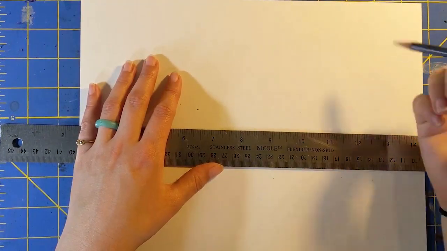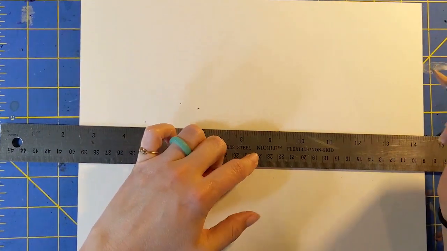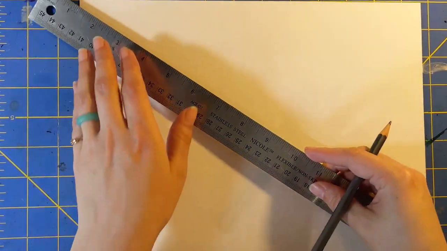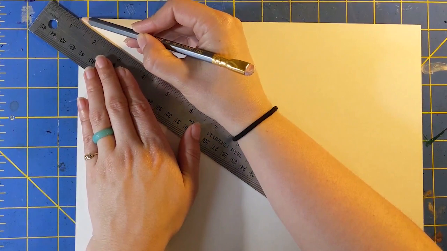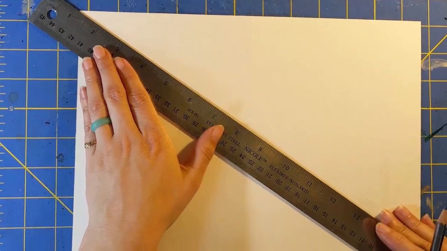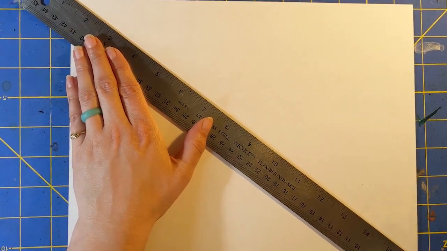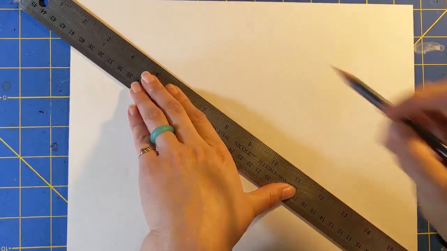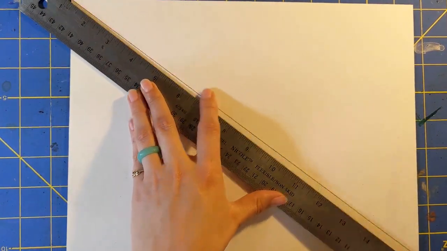For this first part, we're going to need your pencil, a piece of paper, and a ruler. First thing we're going to do is line up the top left corner to the bottom right corner. We're going to press down on the ruler with our helper hand, and draw a line that goes right next to the ruler.